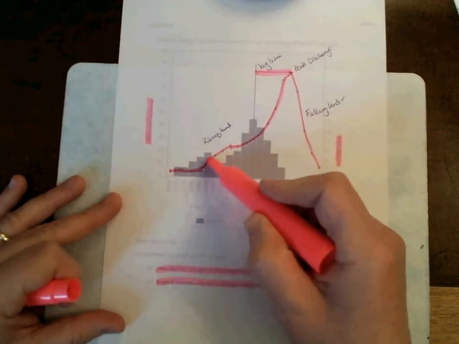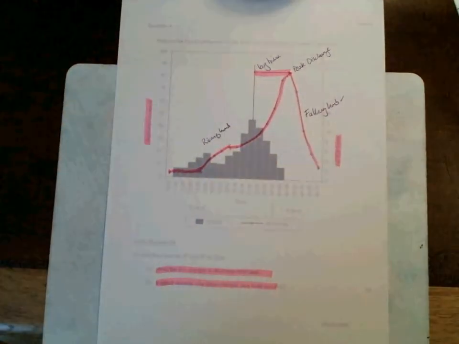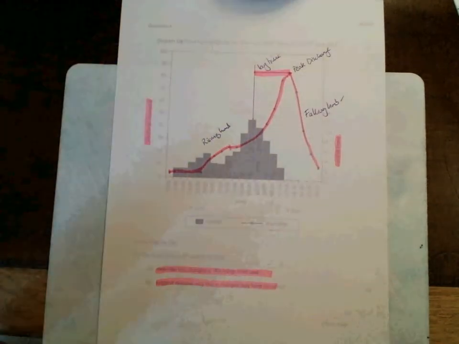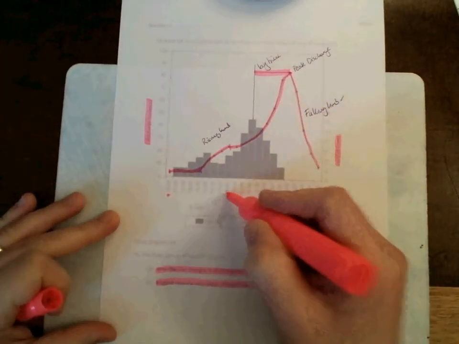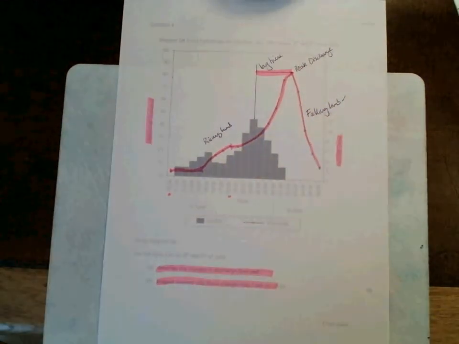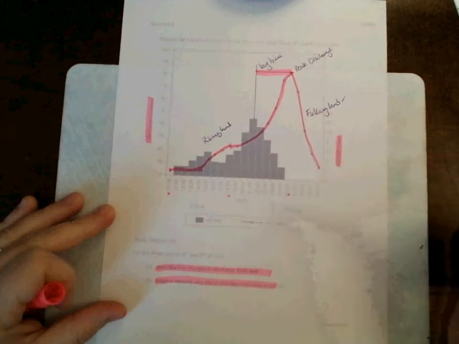So in other words, we've got a period of time, let's just broadly say between 10 o'clock and 6 o'clock, where the river is filling up more slowly, and a period between 6 o'clock and 2 o'clock where it's filling up more rapidly.